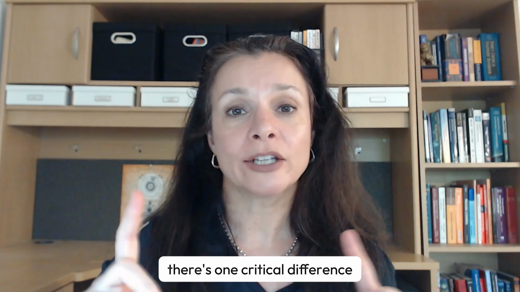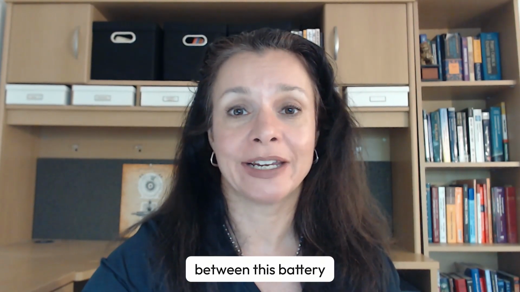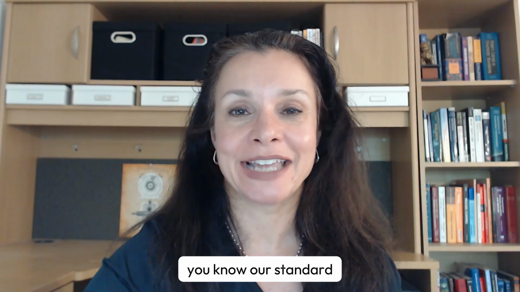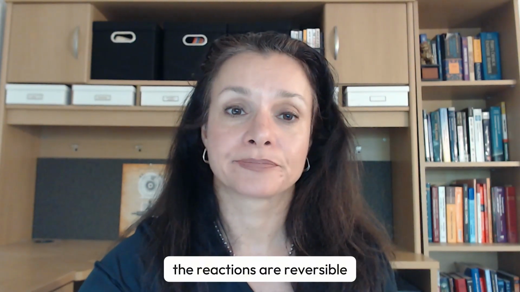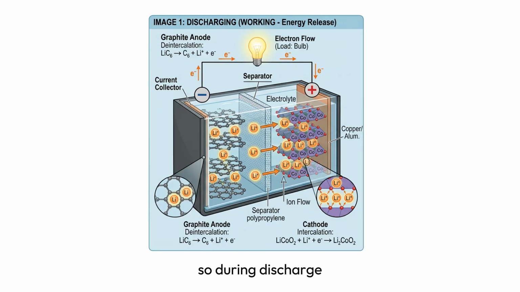But there's one critical difference between this battery and our standard alkaline battery chemistries. The reactions are reversible. So during discharge, when the battery is powering a device, at the graphite anode, the lithium ions leave the anode and travel through the electrolyte to the cathode.